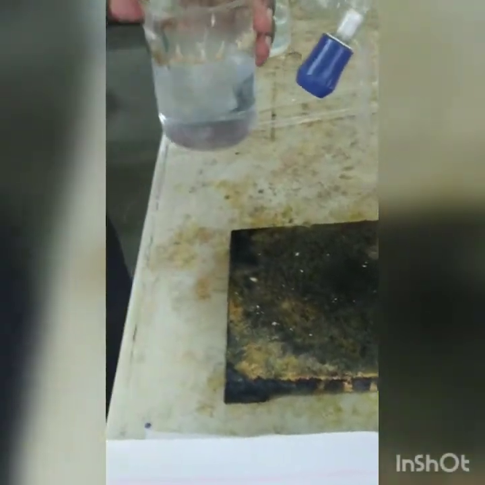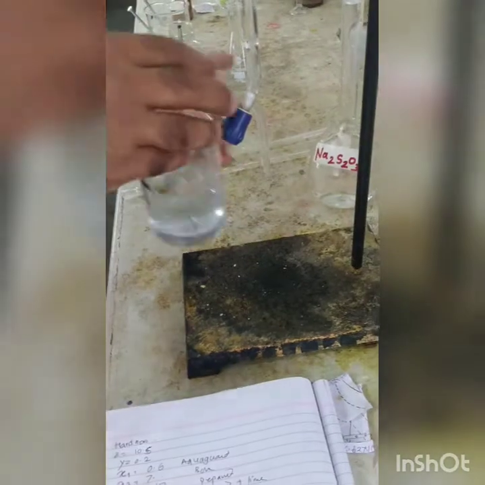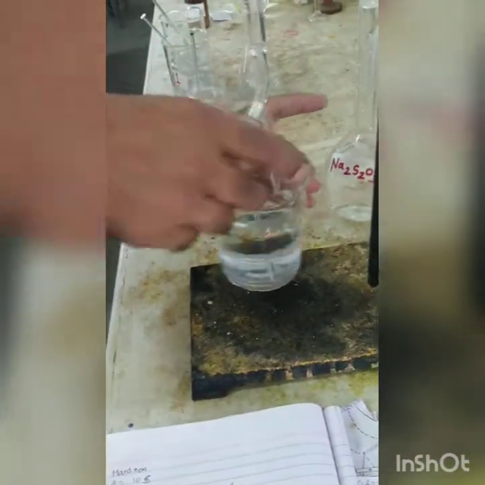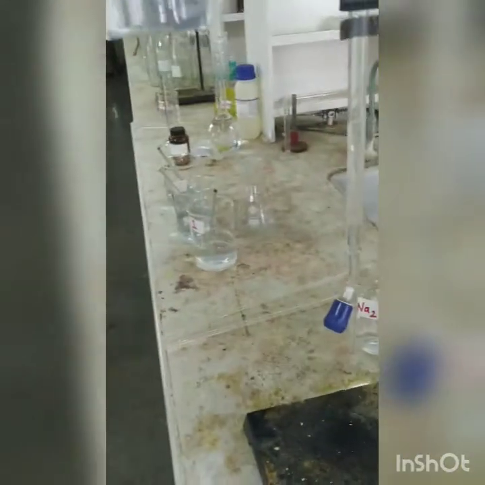Now we are going to perform one experiment, that is MPN, most probable number. It talks something about the number of bacteria that are likely to be present. Okay, and there again we will see what is the significance of this chlorine.